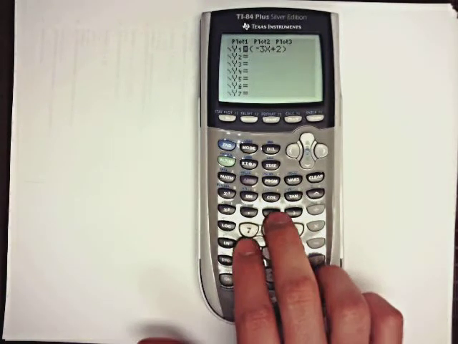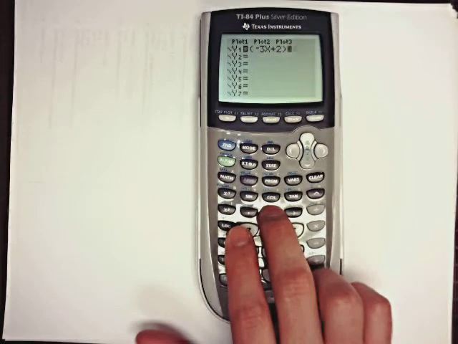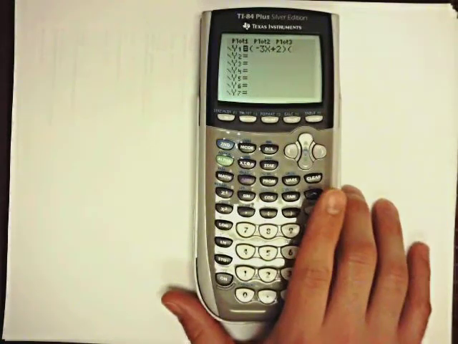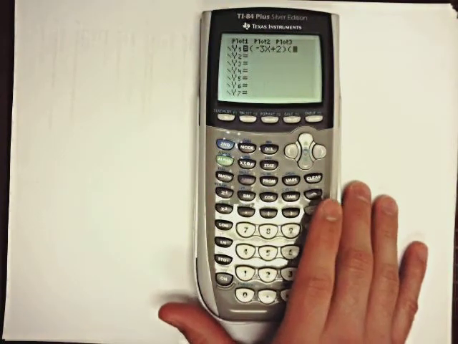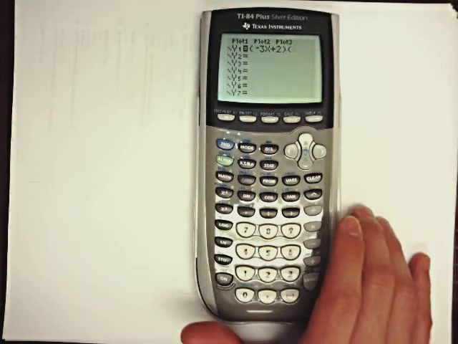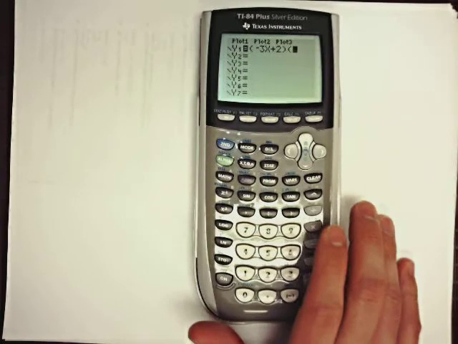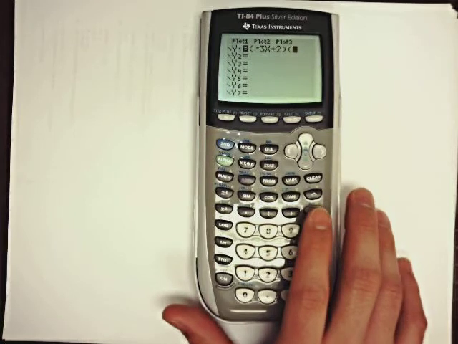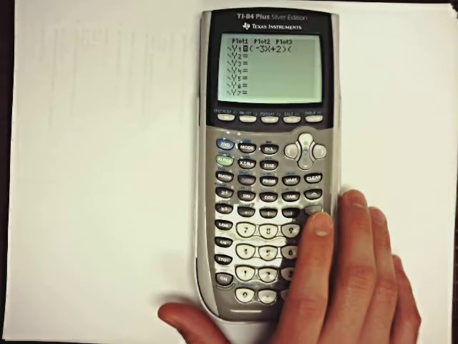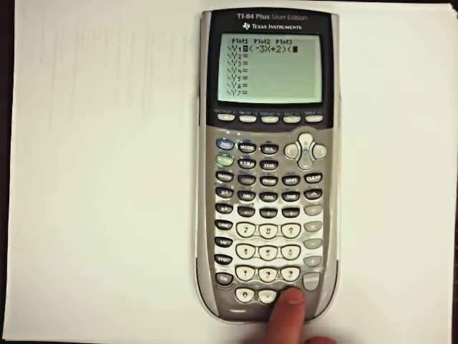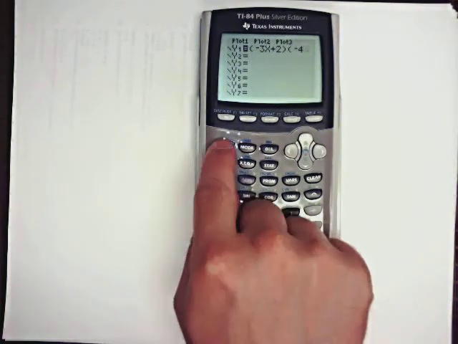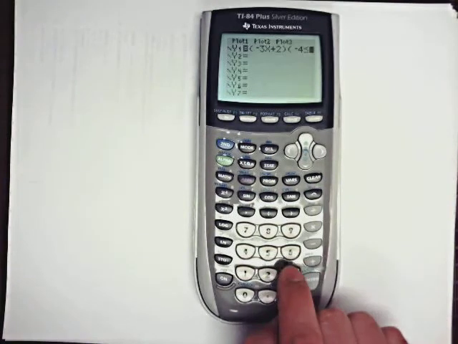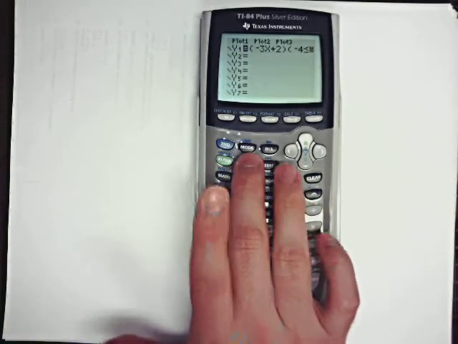And then our inequality next to that. On this one we have a compound inequality. Your calculator is not smart enough to understand a compound inequality the way we write it. We're going to split this up into 2 separate inequalities. First we'll do the first half: negative 4 is less than or equal to x. So we say negative 4, second math, less than or equal to is number 6, x.